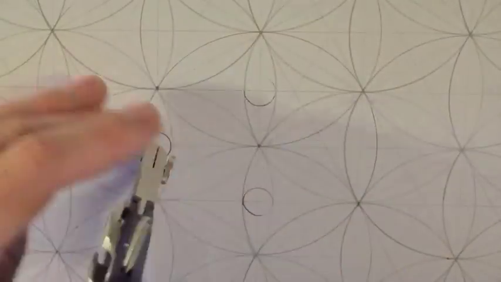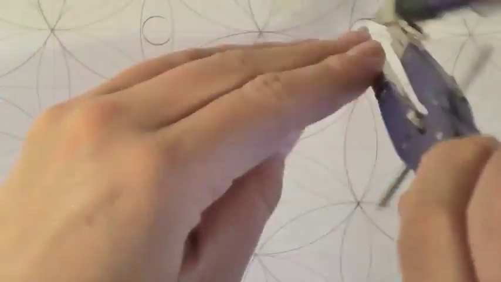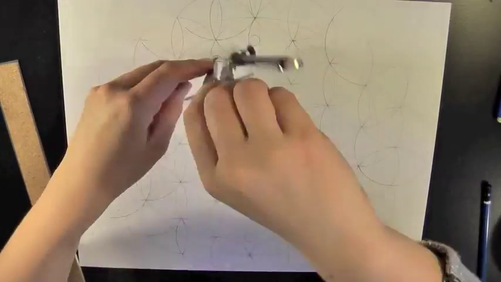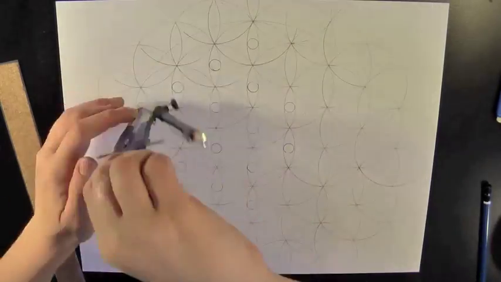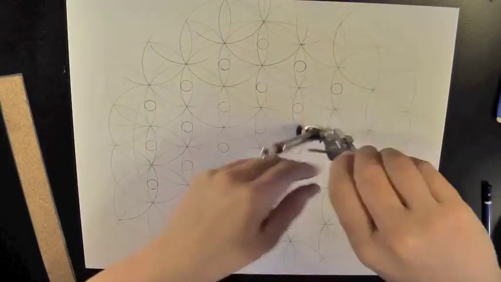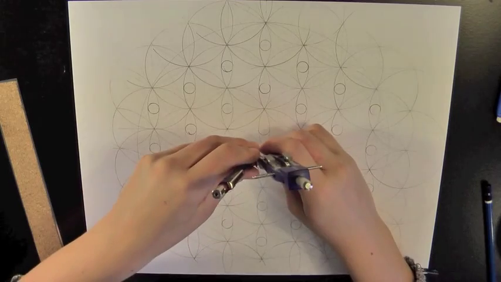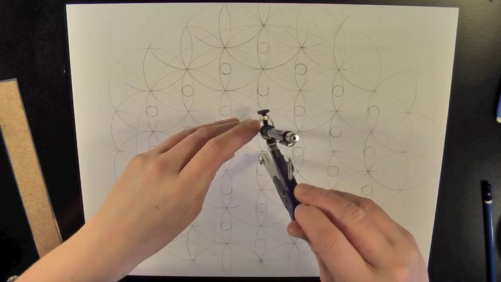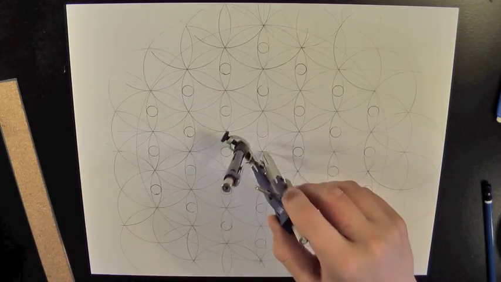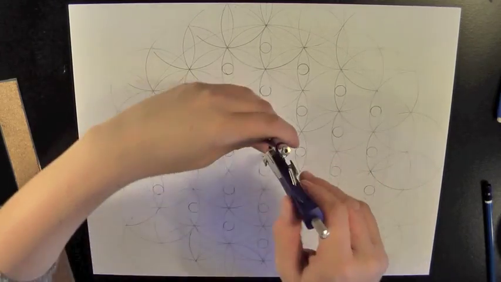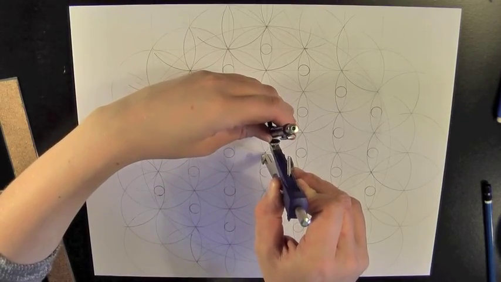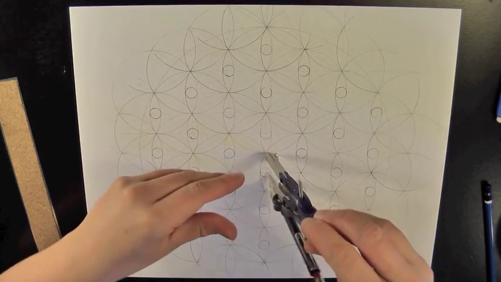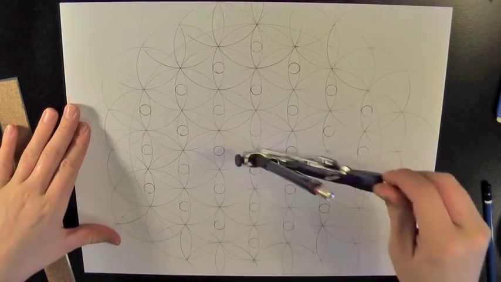As you can see, I'm drawing the little circle at the diameter of the petal at the point where the horizontal and the vertical lines meet up. The second circle that you're going to draw is going to be at the diameter of where the two horizontal lines meet up within this smaller Flower of Life. You're going to draw it through the middle of the small circles that you just drew.